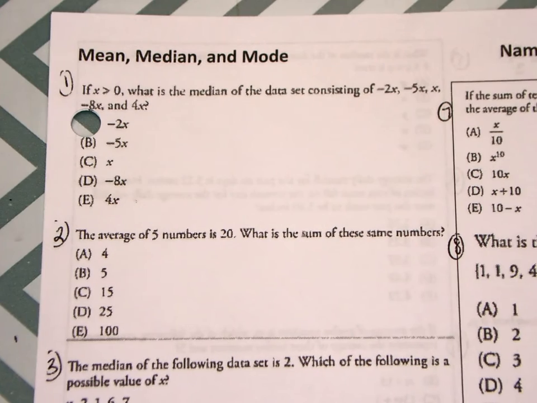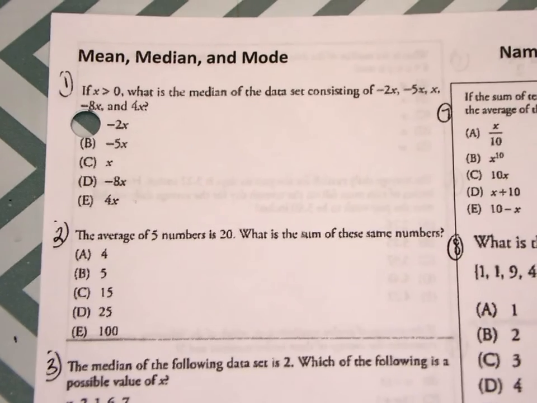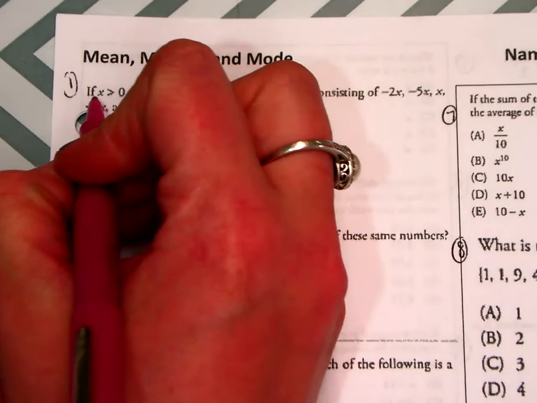In this tutorial video, we'll be working through the mean, median, and mode worksheet for applied math. So it says, if x is greater than 0, what is the median of the set of data consisting of negative 2x, negative 5x, x, negative 8x, and 4x? Now, we did a problem very similar to this in your notes. So it tells you right here that x has to be greater than 0.